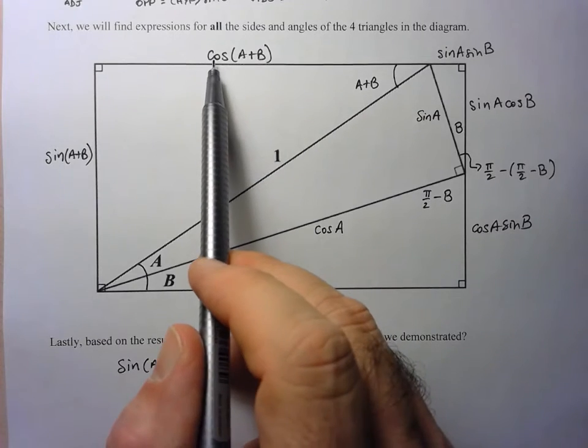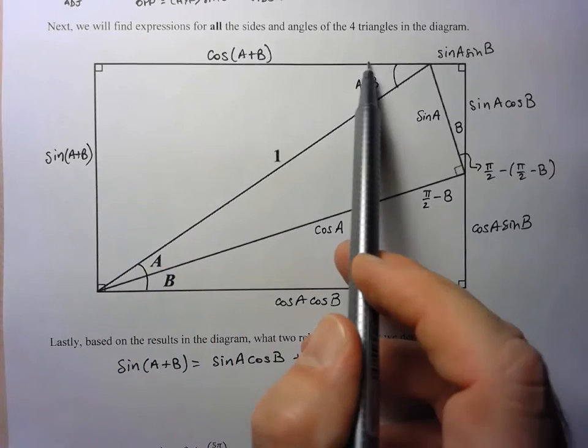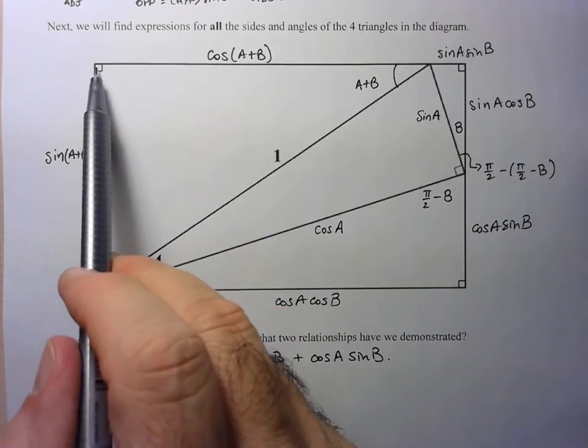But we are actually going to get more out of this diagram, because we see cos of A plus B, well, isn't equal to this whole side, okay?